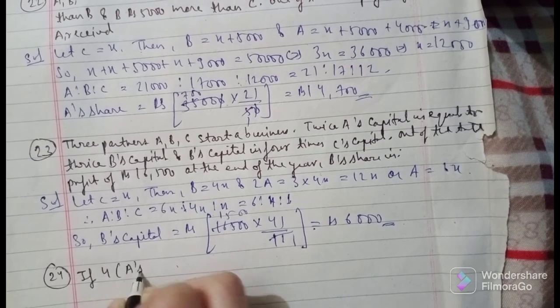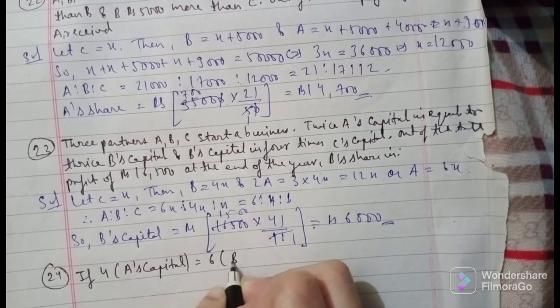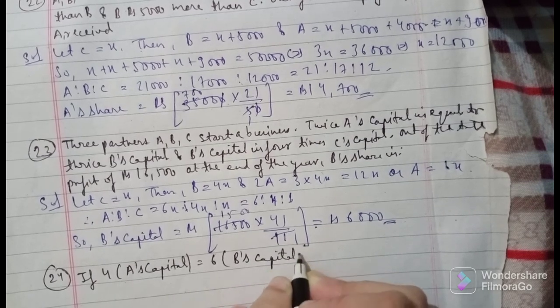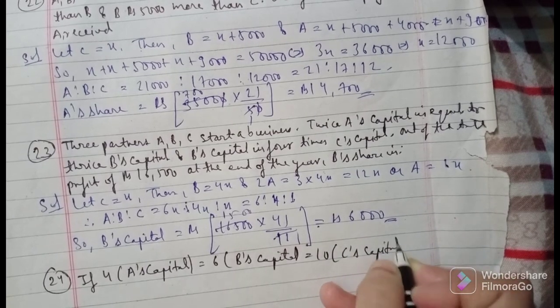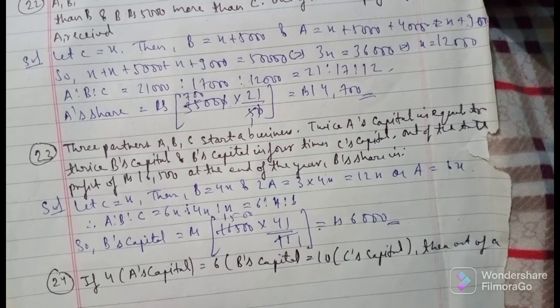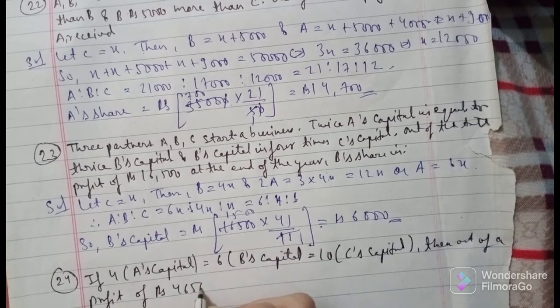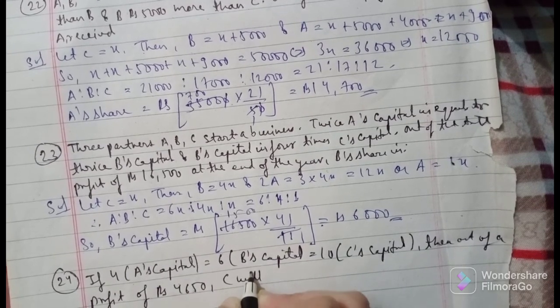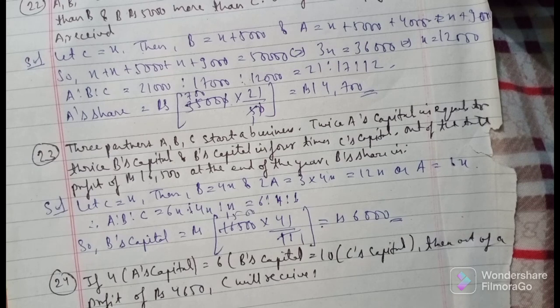If 4 times A's capital equals 6 times B's capital equals 10 times C's capital, then out of a profit of rupees 4,650, C will receive, that is the question. Now we go for the solution here, we have to answer it. So here we go.